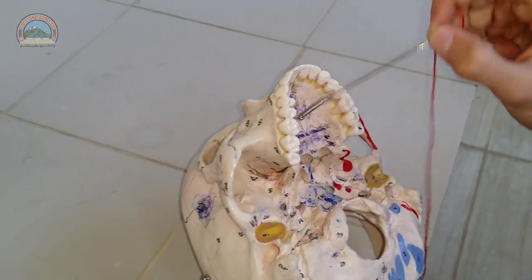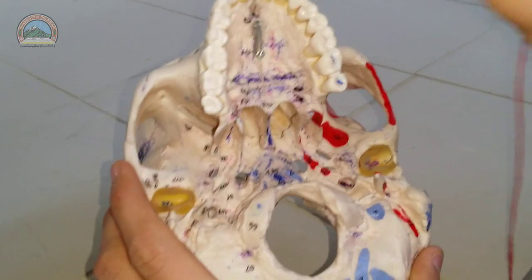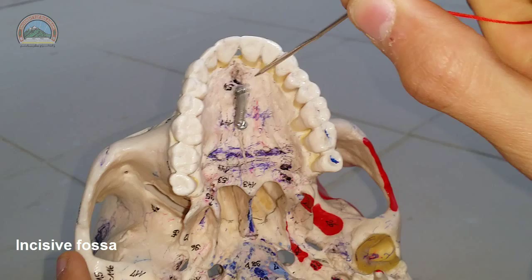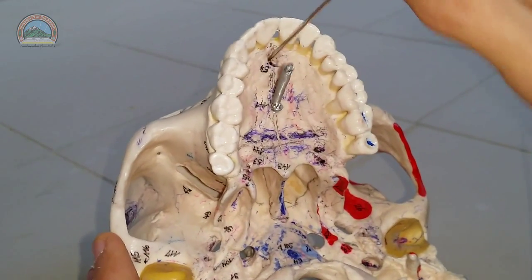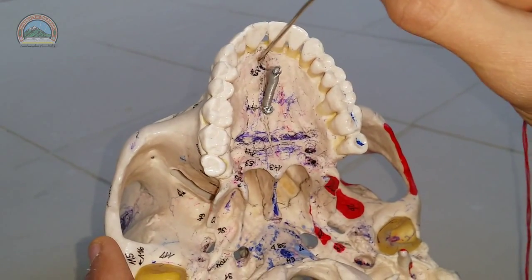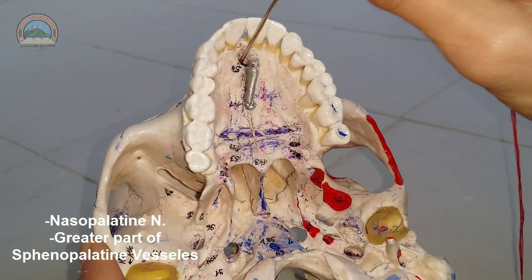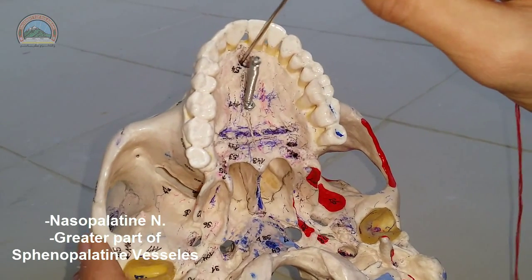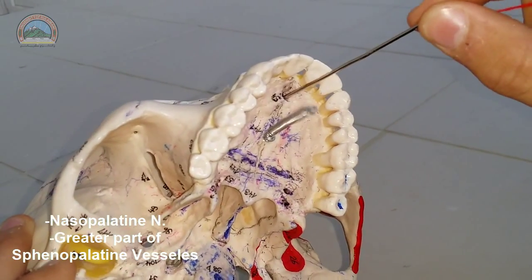On the roof of the oral cavity, we have some foramina. This is the incisive fossa. The incisive fossa leads to the incisive foramina on the ridge of it. These incisive foramina lead to the incisive canals. Through them pass the nasopalatine nerve and the greater part of the sphenopalatine vessels.